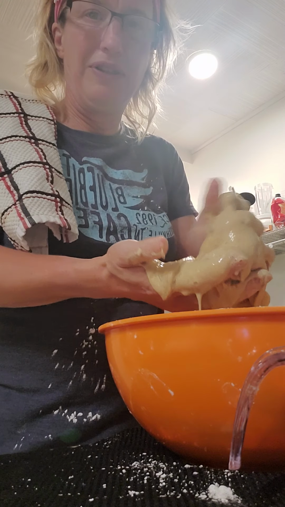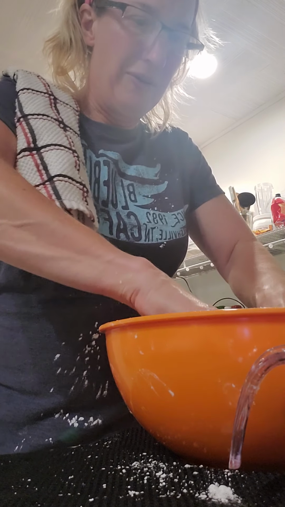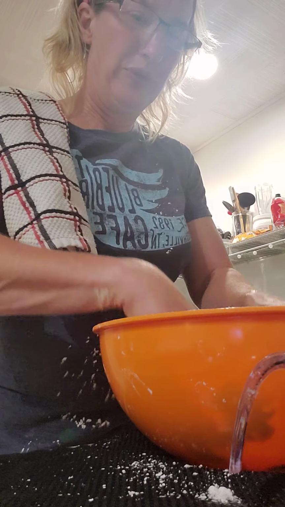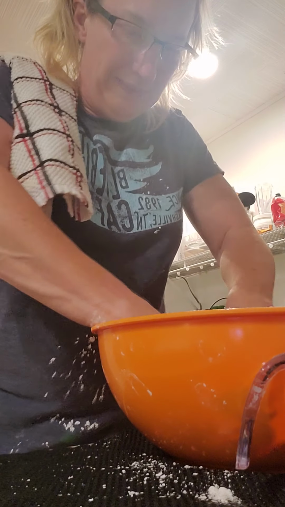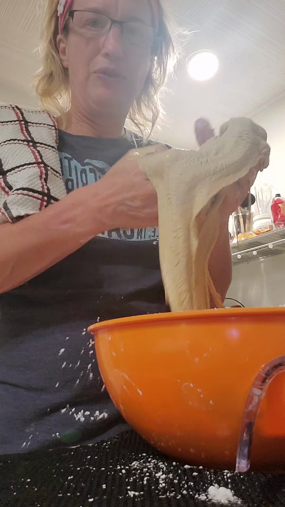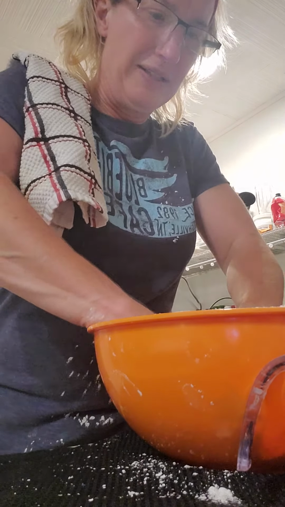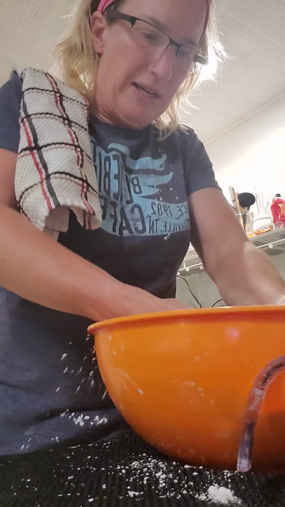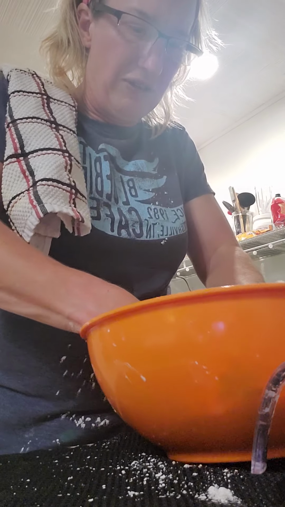Oh yeah, I think we're there now. So I added blue food coloring. It feels really cool in my hands. I'm just mixing up the last of it.